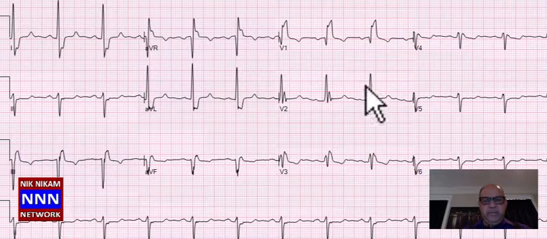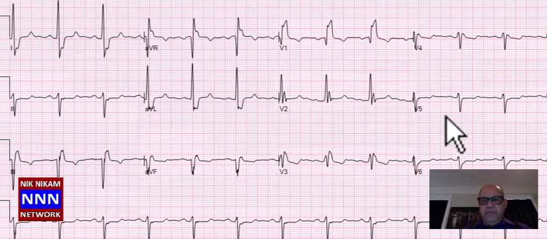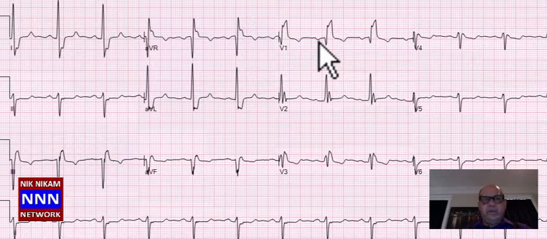But in the presence of a right bundle branch block, I would not see loss of R waves just based on right bundle branch block. There is also evidence of left atrial enlargement. So there are a lot of pathological findings in this particular electrocardiogram.